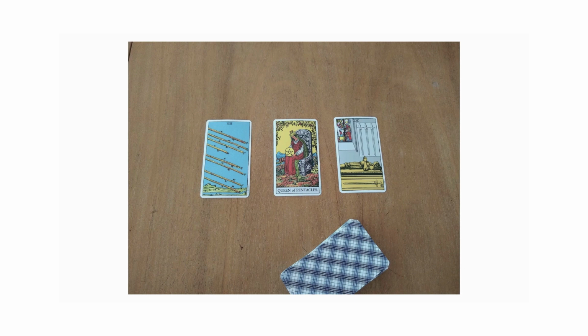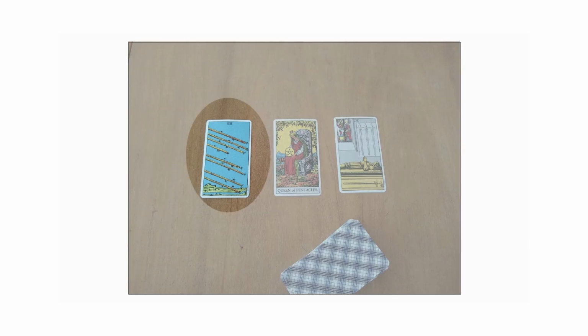So how would you read this spread as it relates to the question, what do I need to know about this new business idea I have? Let's go from left to right and break it down to show you how you would do a reading with the cards that we pulled in our example. So in the past or context position, we have the 8 of Wands.